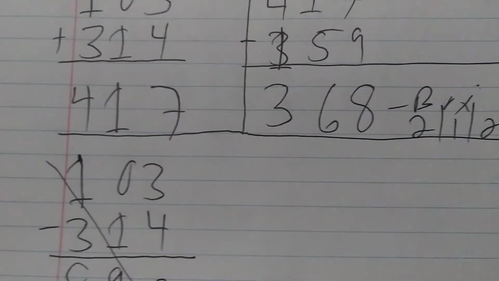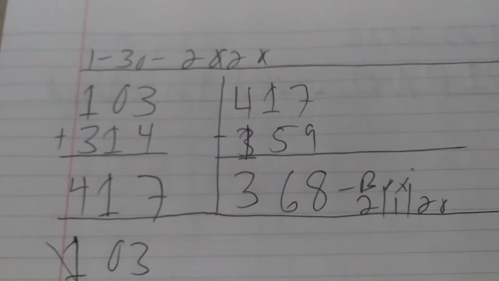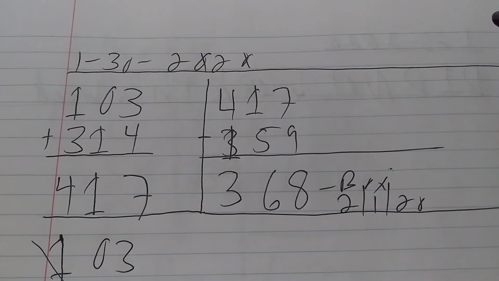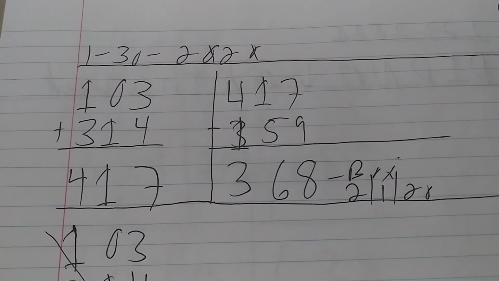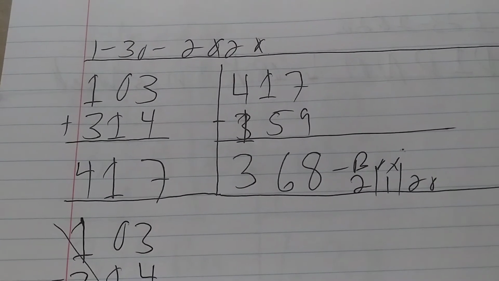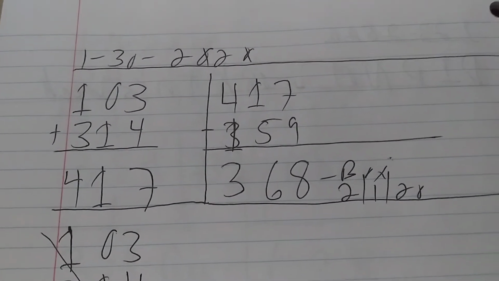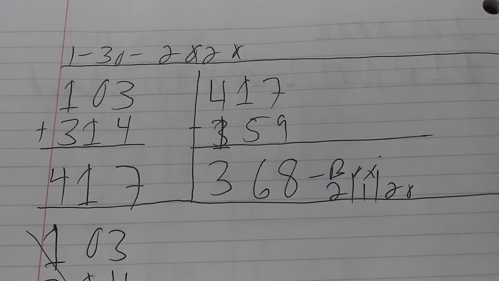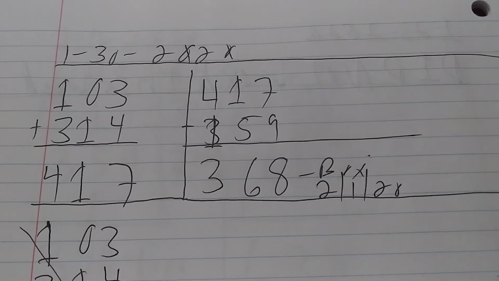All right, and then on January 30th, you had 103 hit. You're going to add 314. 1 plus 3 is 4. 0 plus 1 is 1, and then 3 plus 4 is 7.